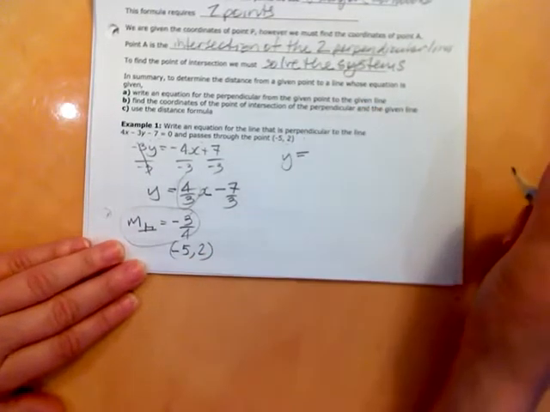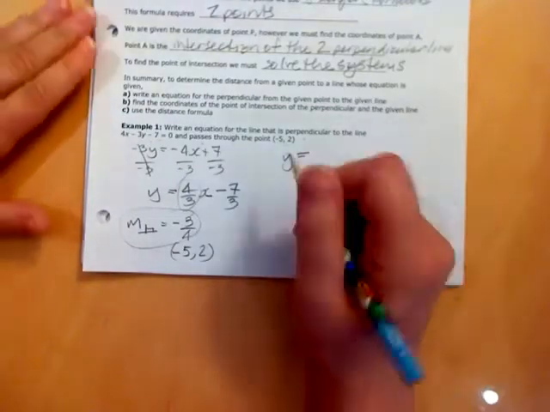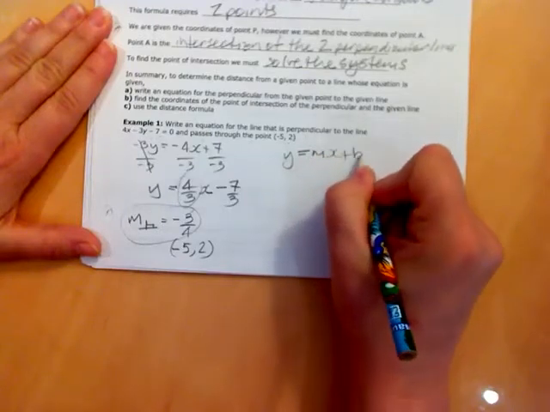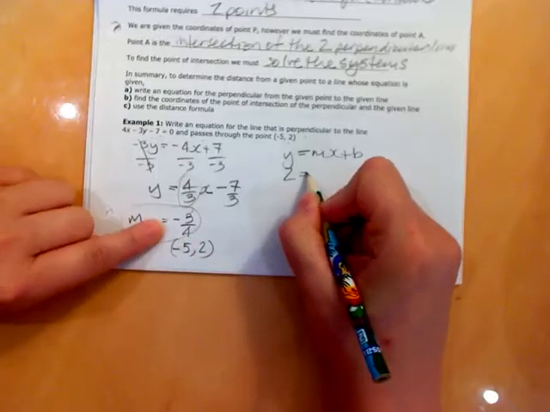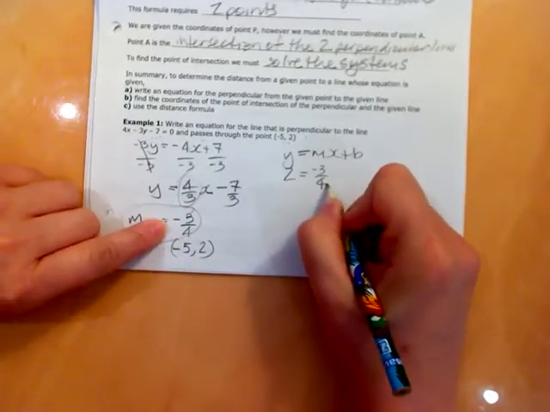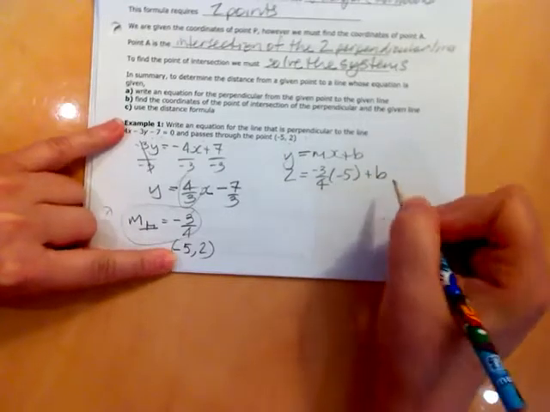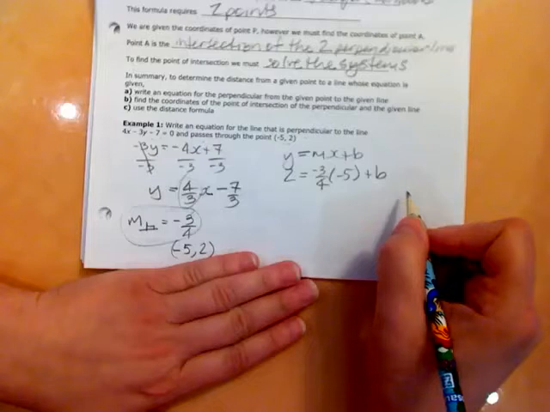So there's our slope, here's our point, and now we will find the equation. I'm going to show you the 2 ways. There are really 2 ways you can do this. Previously I've done this, so I'll just do it again, and then I'll show you the other way. y equals mx plus b. We know y is 2. We know m is negative 3 over 4. And we know x is negative 5. And b is the only unknown. So there we go. We will solve for b.